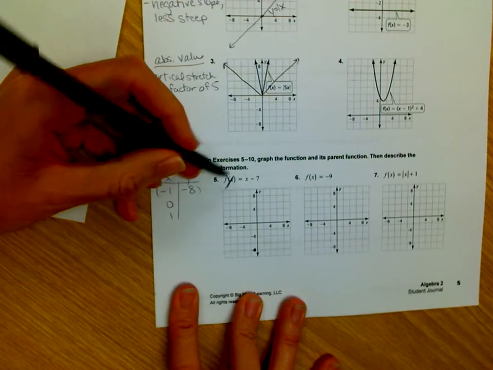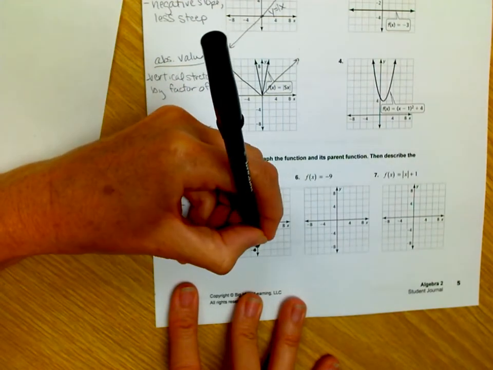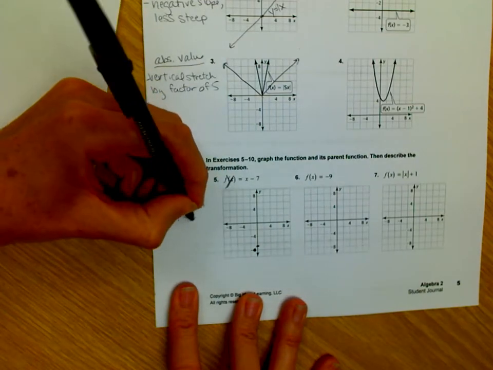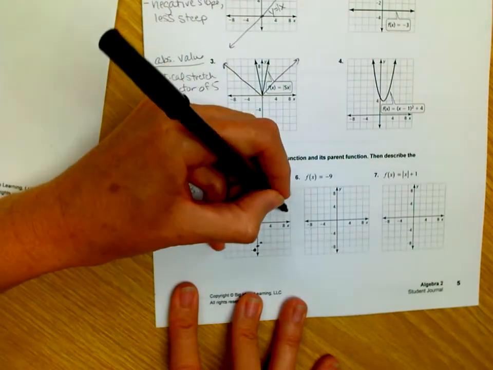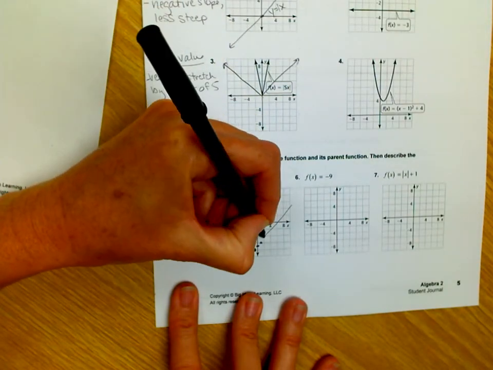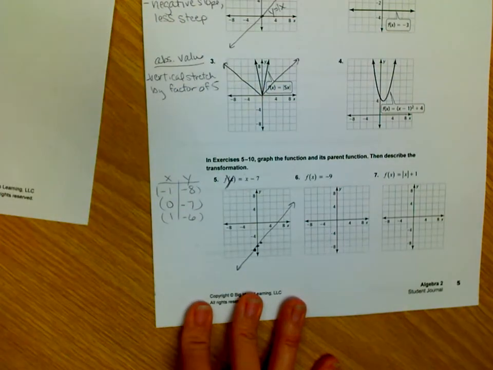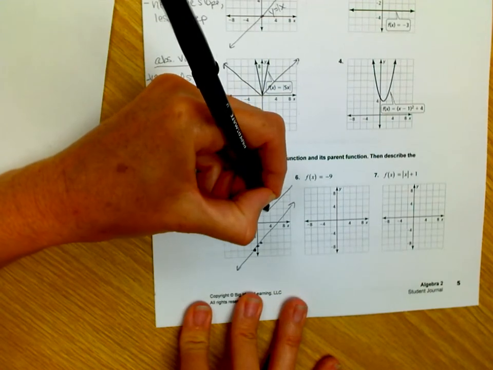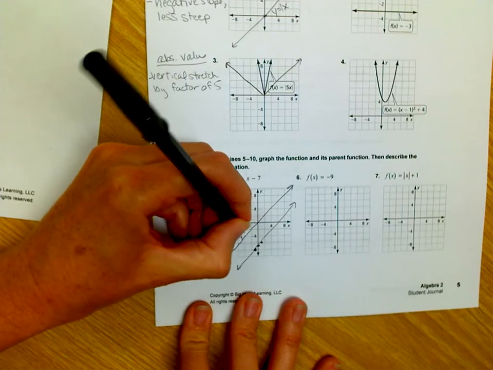Now I'm going to plug in 0. 0 minus 7 is -7. There's another ordered pair I can graph. When I plug in 1, 1 minus 7 is -6. There's another ordered pair. And that's probably enough, and you can see that your graph is a straight line right here. And since we can now tell that it's part of the linear family, I'm going to graph the parent function. And again, you can look at the page before if you need to. This is the parent function, y equals x.